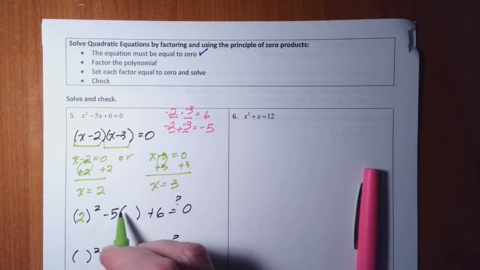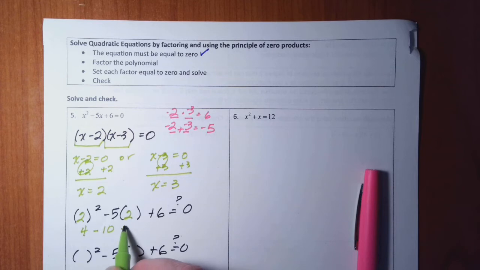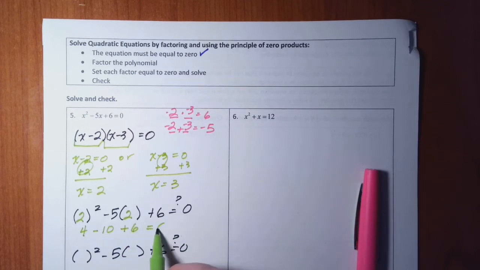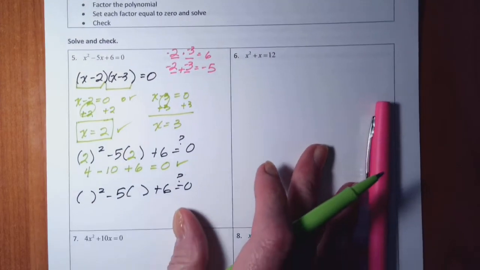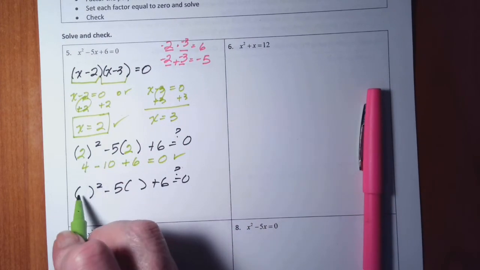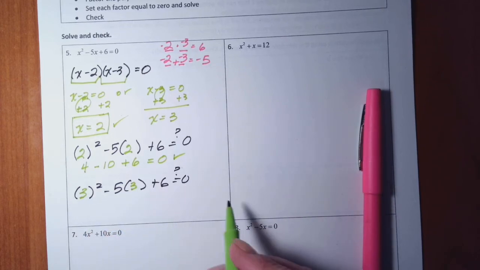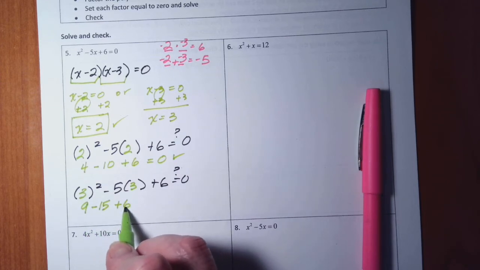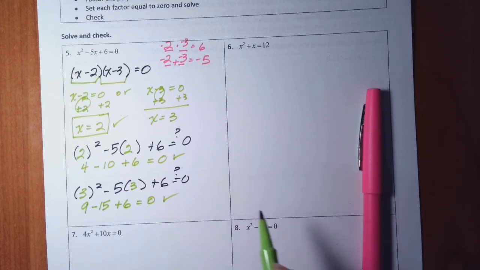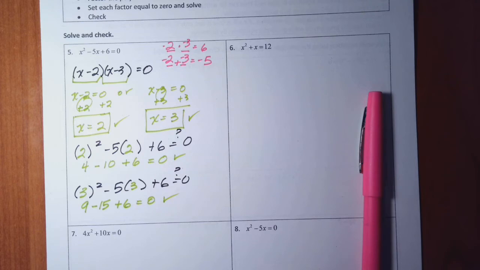Something squared minus 5 times something plus 6 is equal to 0. All right, so 2 squared minus 5 times 2 plus 6 is equal to 0. This becomes 4 minus 10 plus 6, which is in fact equal to 0. So this checks. Then I do the same thing with 3. 3 squared minus 5 times 3 plus 6, I want to know if that's equal to 0. This is 9 minus 15 plus 6 is equal to 0, which it is. So that one also checks.